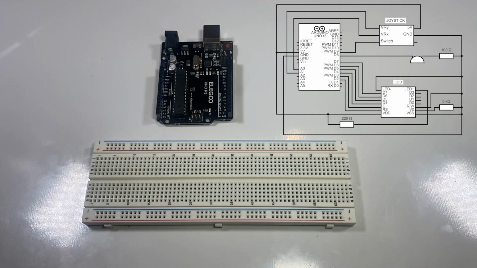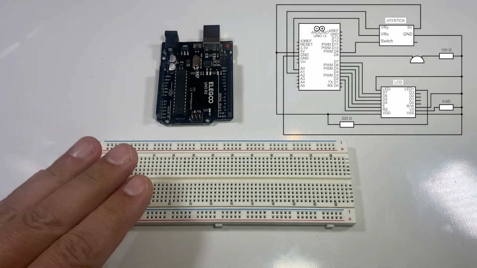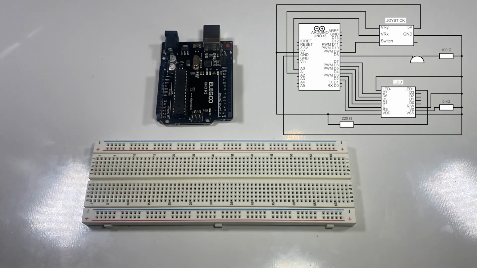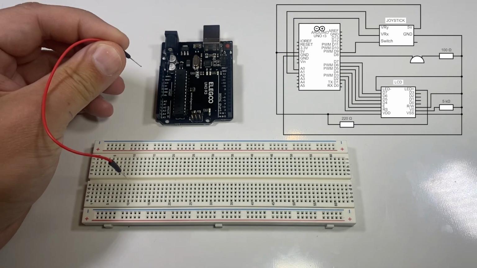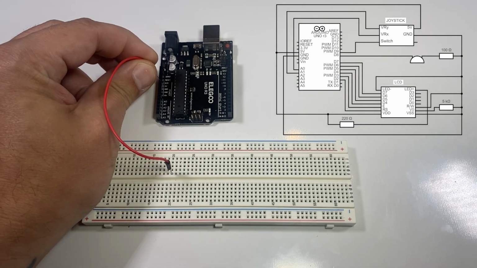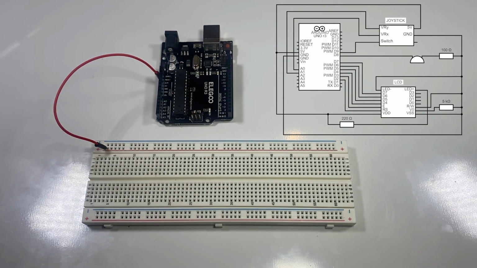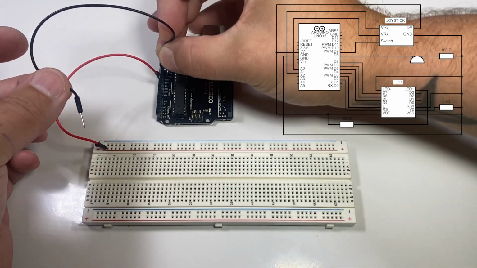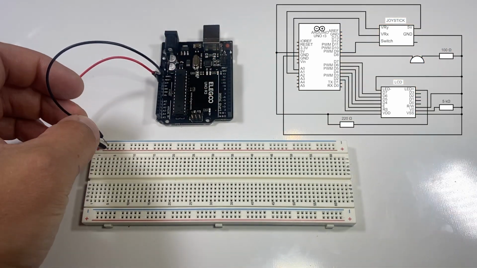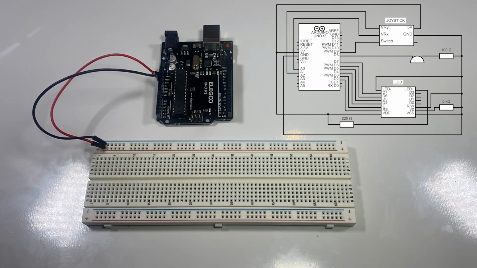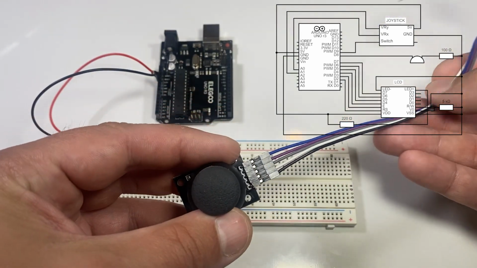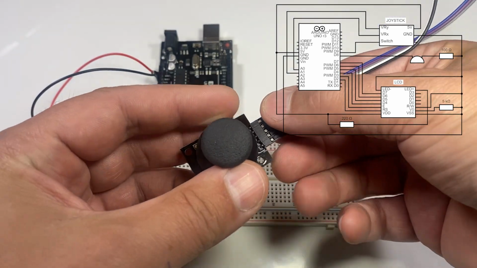Let's go ahead and get this circuit put together. We'll start by laying out our breadboard and our Arduino. Next, we'll connect 5 volts to the positive side of the bus on the breadboard. Then negative to ground. I went ahead and attached this ribbon cable to the joystick for simplicity.